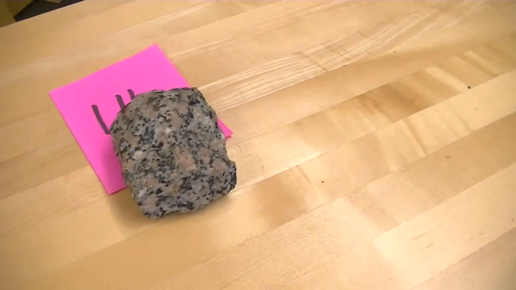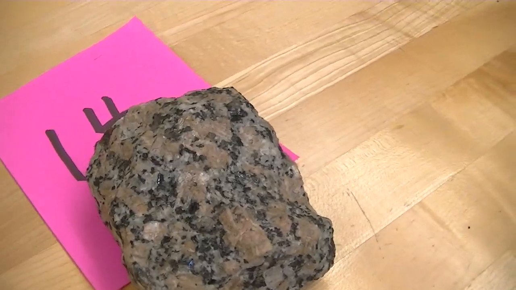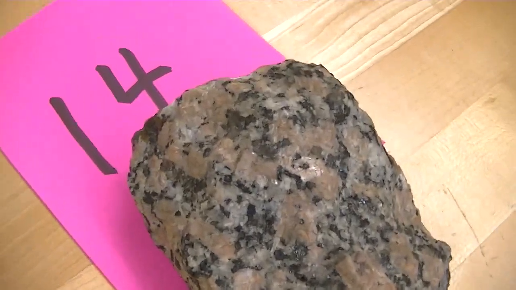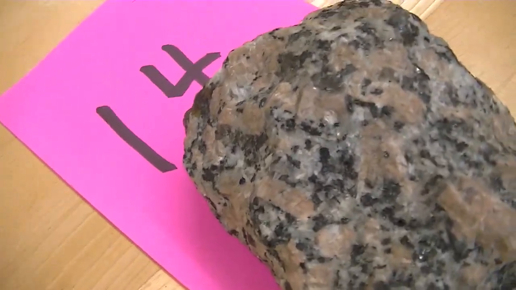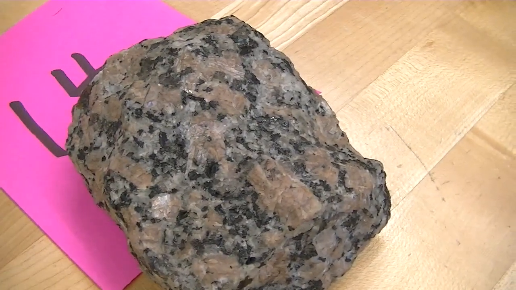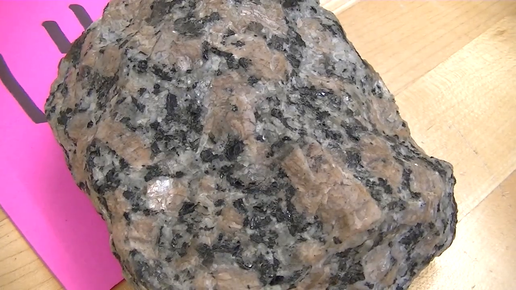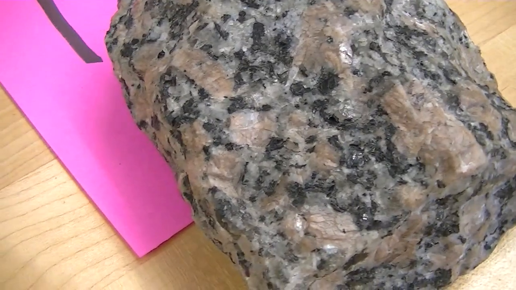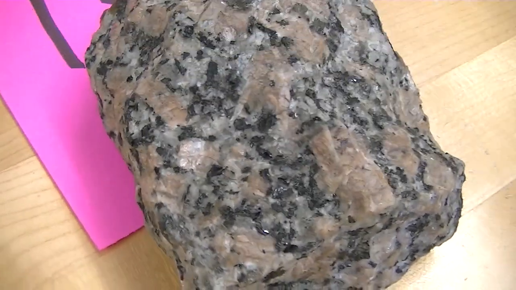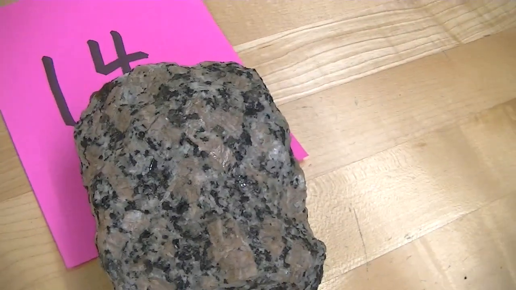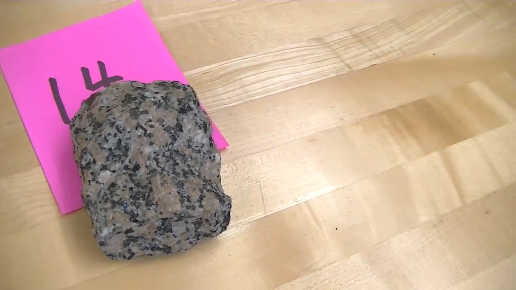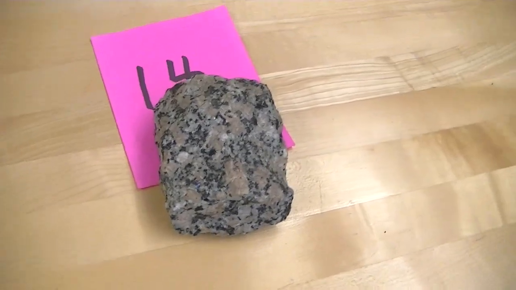Number 14 has a unique texture to it. This texture is called porphyritic. So this is called a porphyritic granite. And the reason we call it porphyritic is because of the large phenocryst, the pink mineral, the potassium feldspar. It's larger than the other minerals. And that's why we call this texture porphyritic. It's felsic. It's rich in quartz.